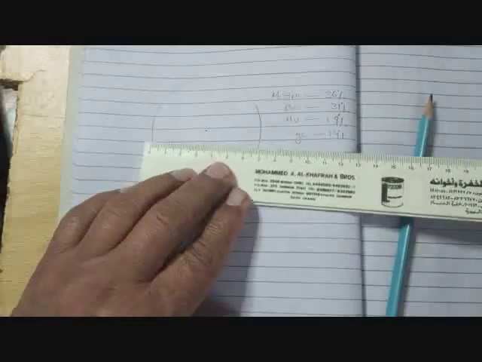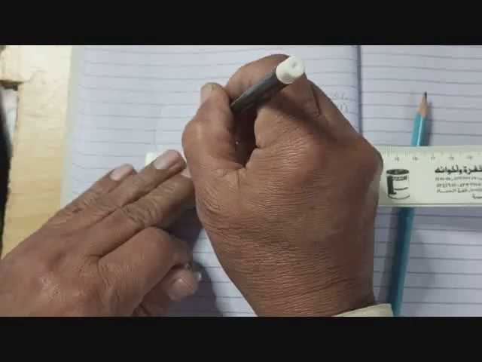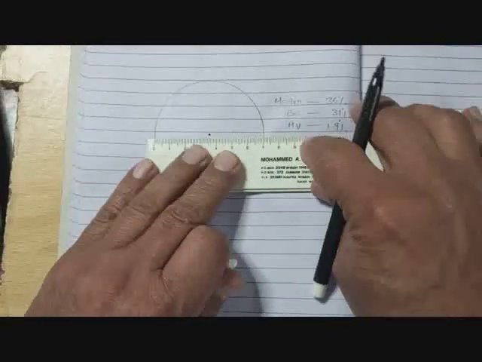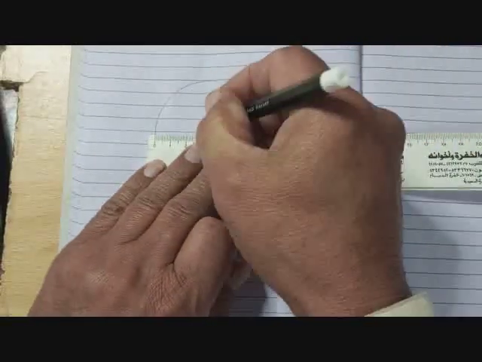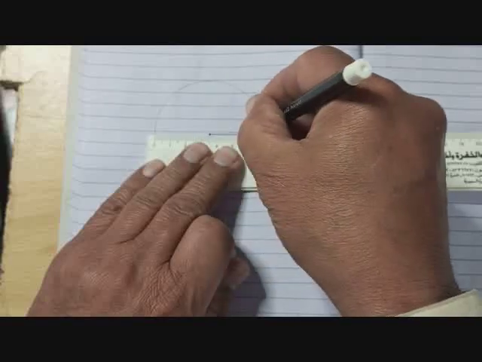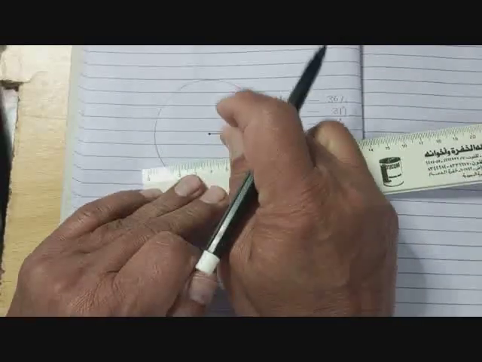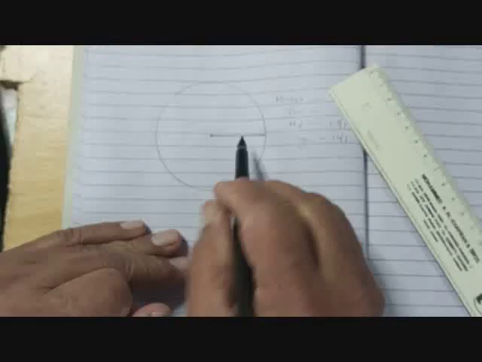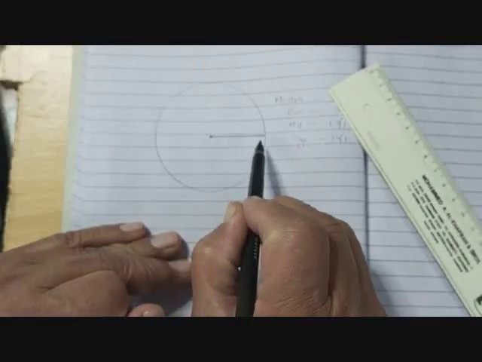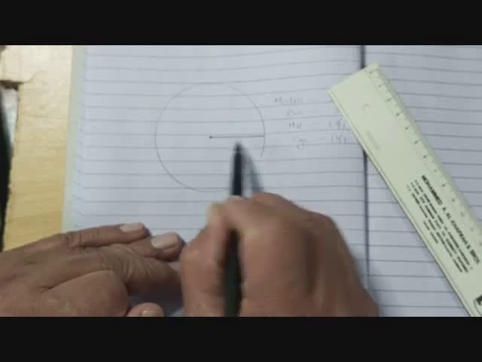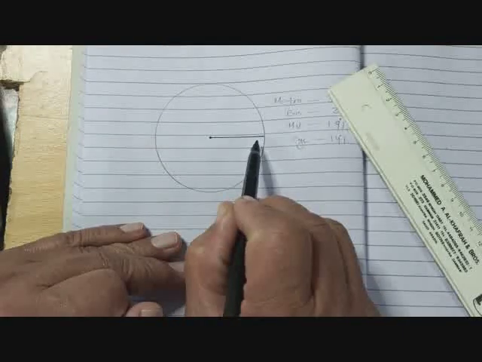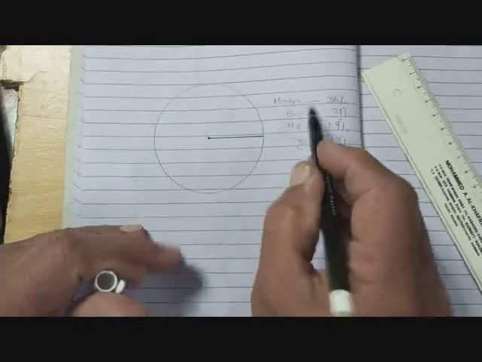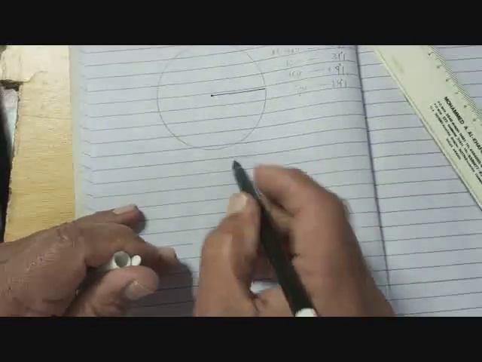So I'm going to take the center of this circle. This is the center of the circle. So I'll draw a line. Now you can start it from here, here, anywhere you want to. But for your convenience, I am going to start with the horizontal line. Now this is our starting point, and for metro you see that there is a 36%.